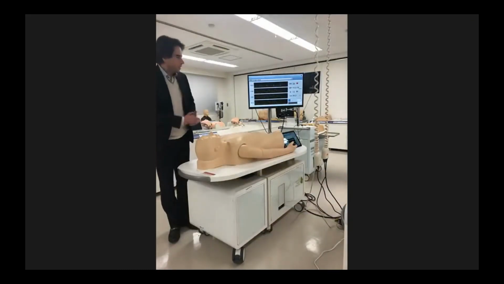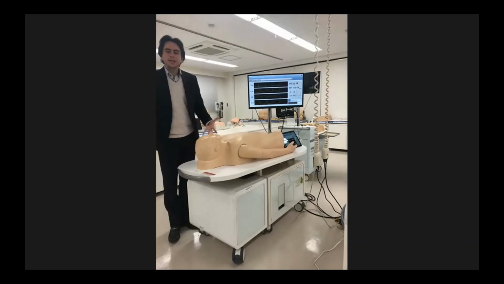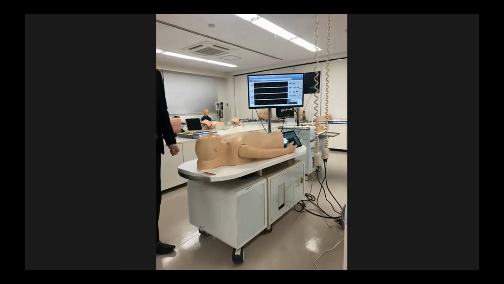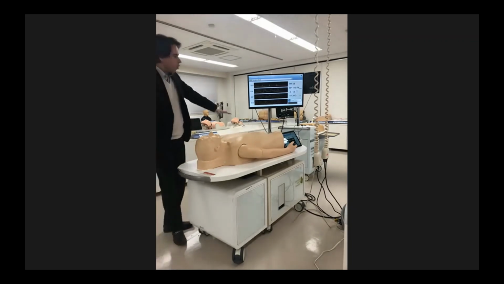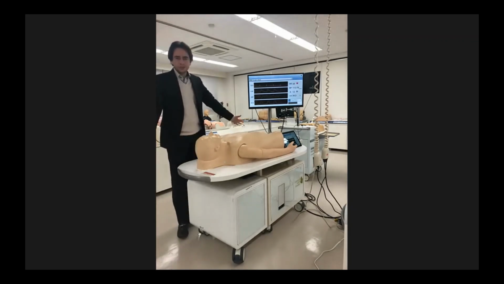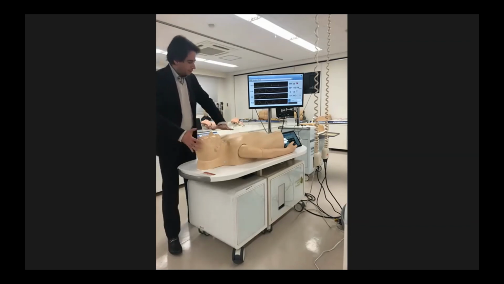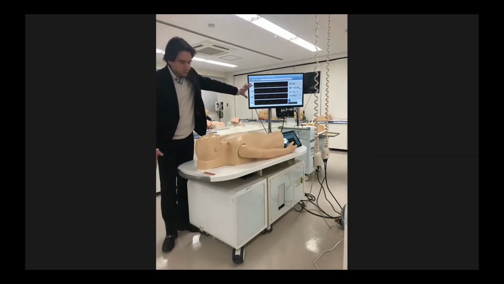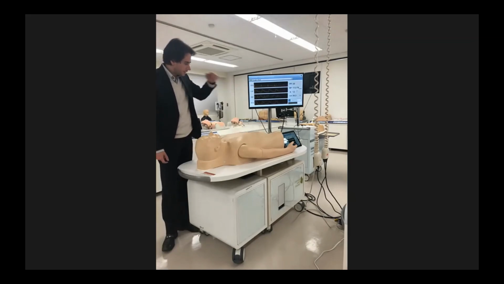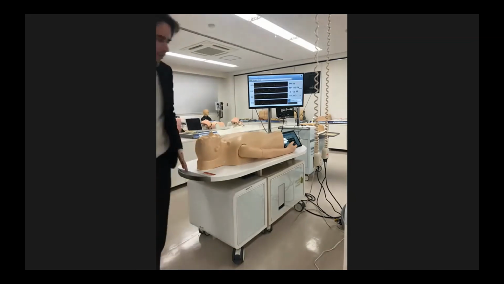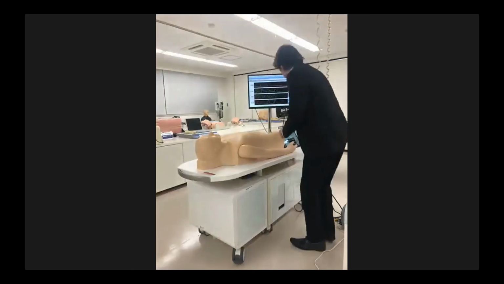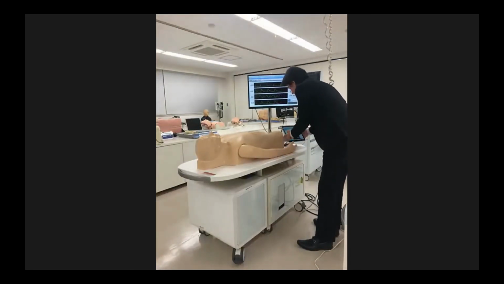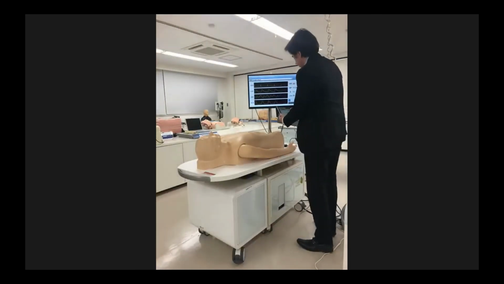So this is our Patient K2, the simulator we just talked about. And as you can see, it's an all-in-one unit containing the torso, the mannequin, the monitor showing all the clinical data, and here we have the tablet, the control tablet.